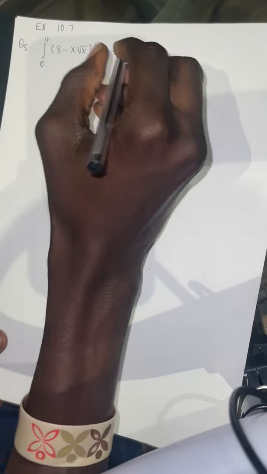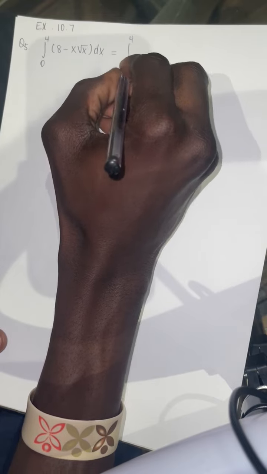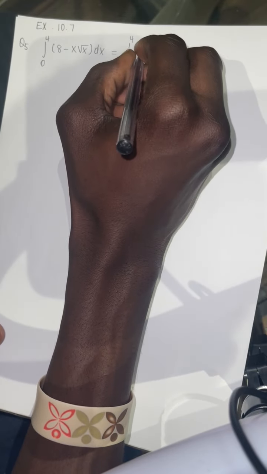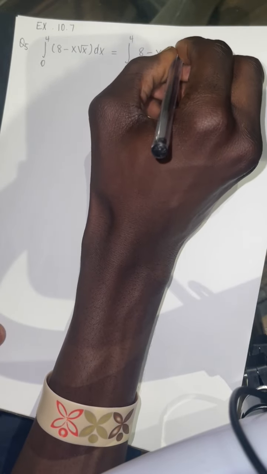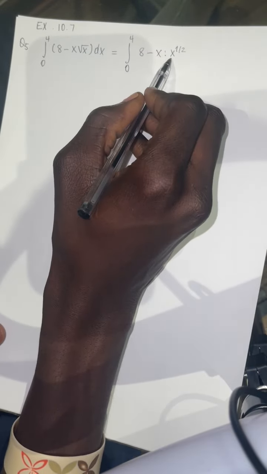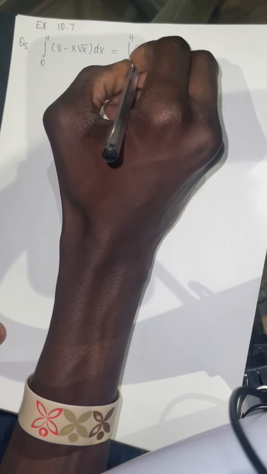Okay guys, let's see how we can solve this integration, exercise 10.7 question 5. To solve that integration, you will first repeat this. You say integration from 0 to 4 of 8 minus x times x to the half. You just write this in another form. The square root is x to the power 1 over 2, and then you close, you say dx.